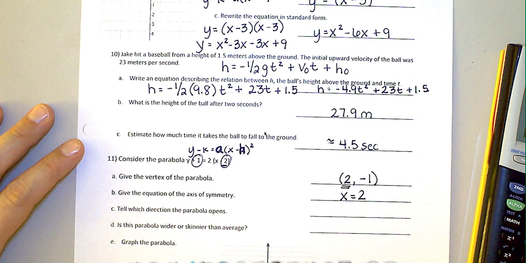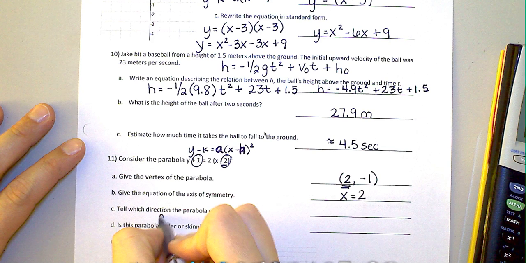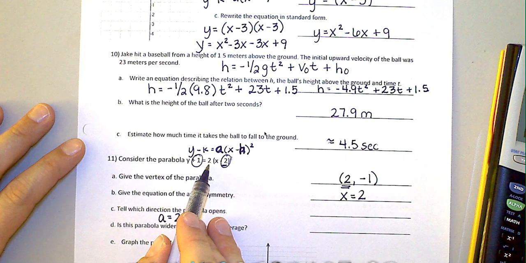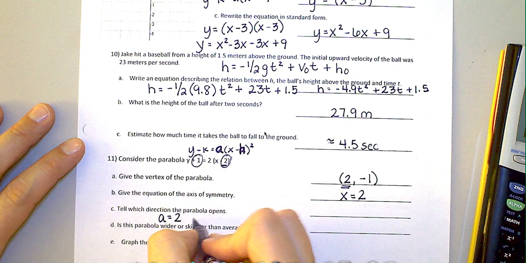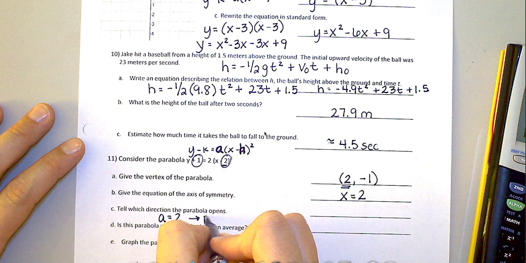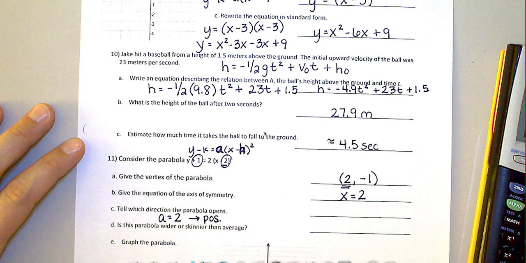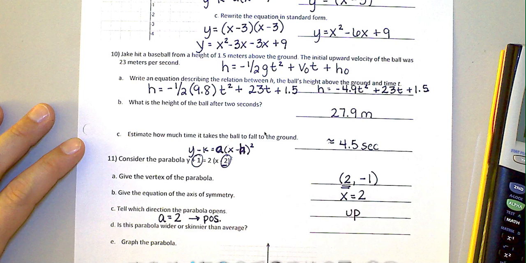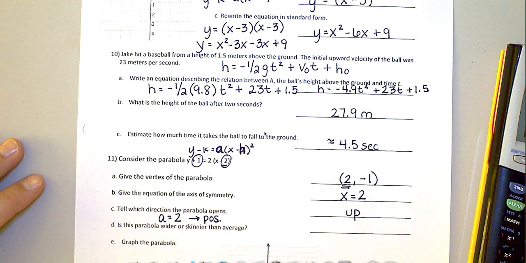Okay, what direction the parabola opens? For that, I want to look at the a value. Our a value is 2. It's that number in front of the parentheses. And since that's positive, that means that my parabola opens up. If that was a negative number, my parabola would open down.